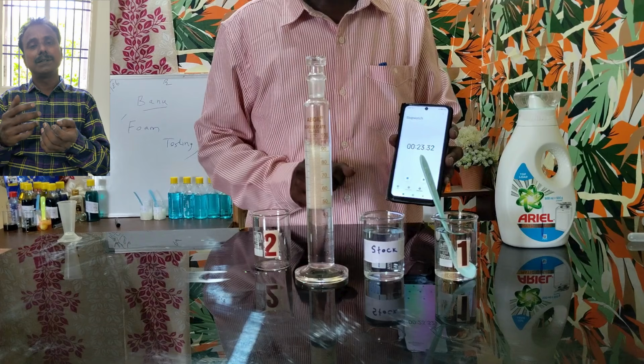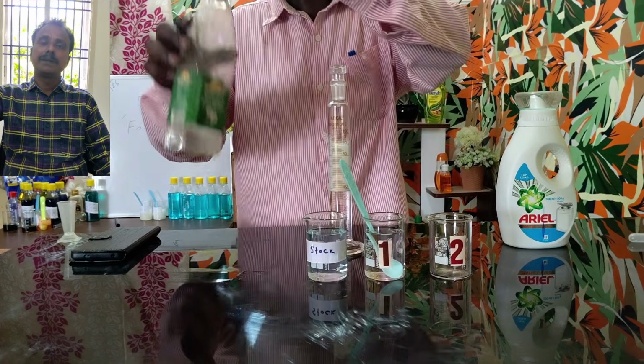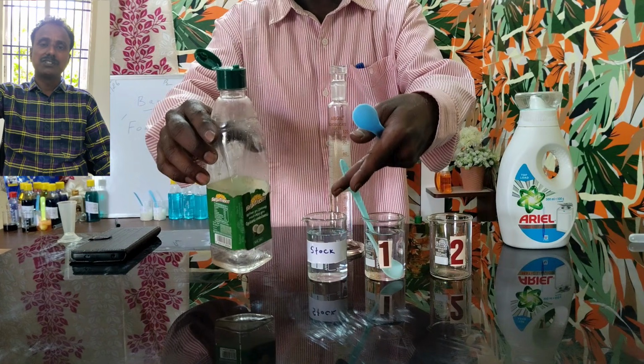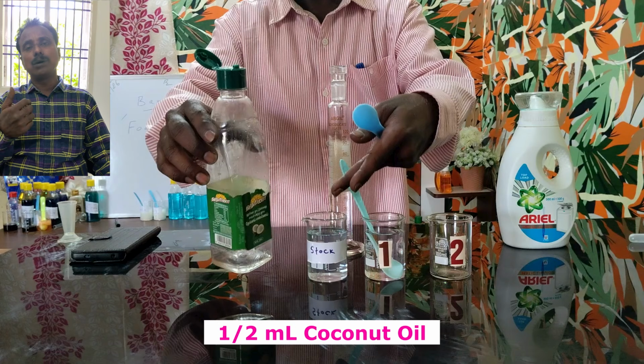Or otherwise, we can extend this test to some more parameters. I mean, in the first beaker, in the stock solution, we are taking 1 ml Ariel liquid detergent and 100 ml water. Here, along with 1 ml Ariel liquid detergent, we can take half ml or 1 ml of oil.